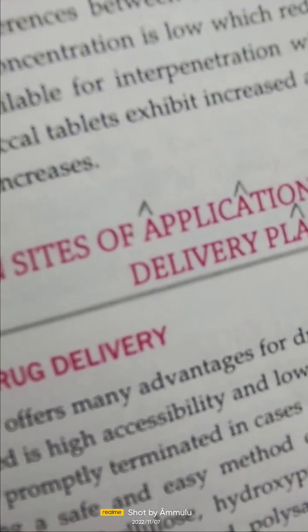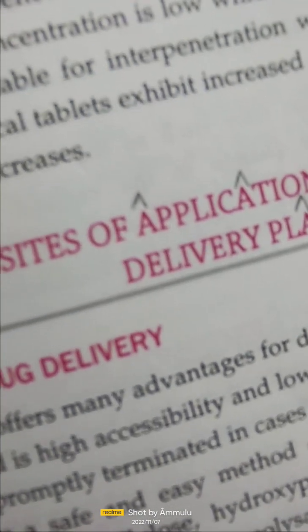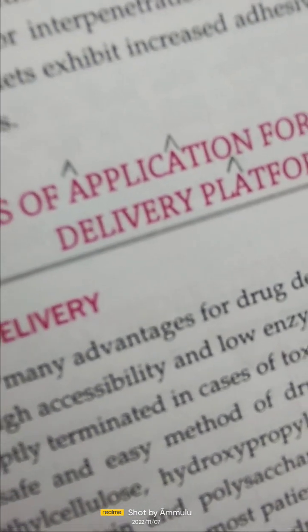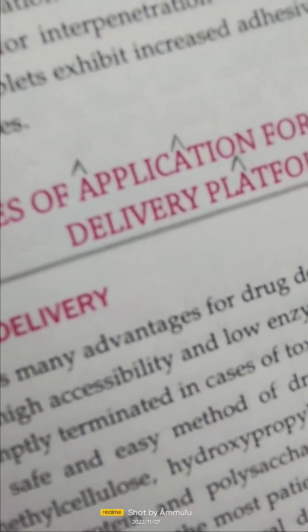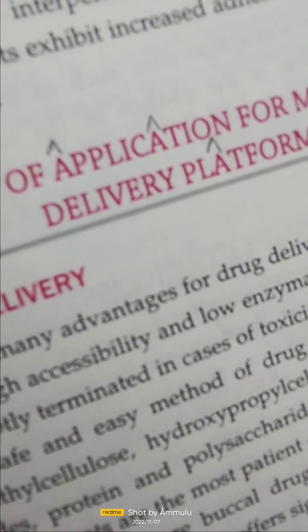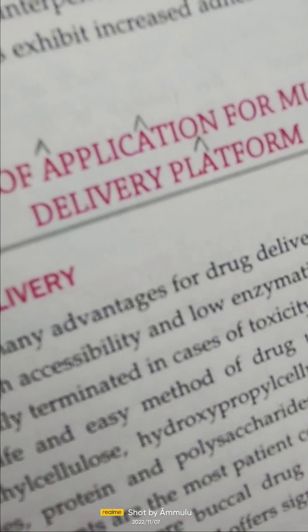And second one, degree of hydration. This hydration is essential for the interpenetration of the polymer chains. Excess hydration leads to decreased mucoadhesion. In this situation, cross-linking of polymers is permitted.